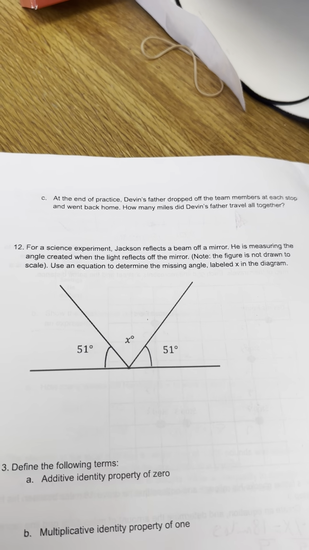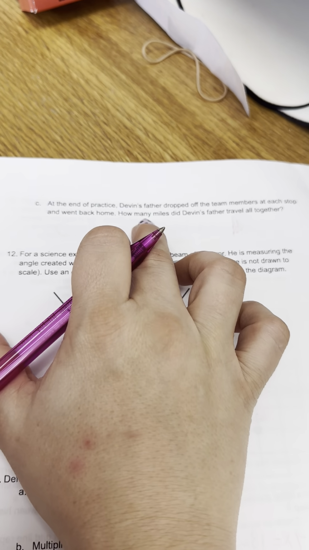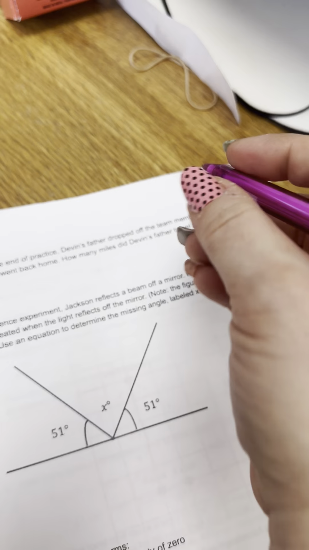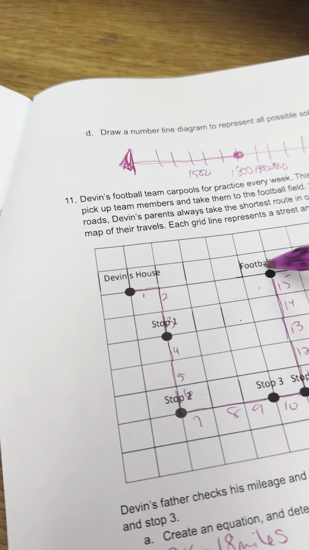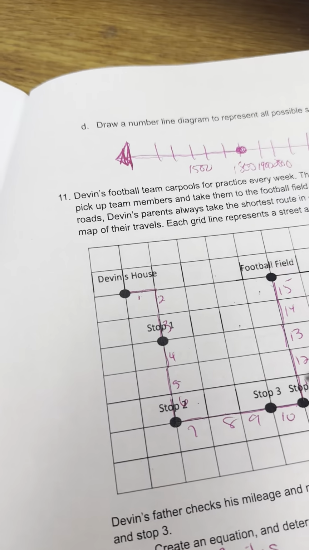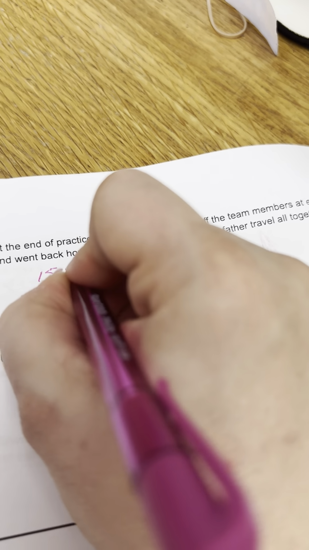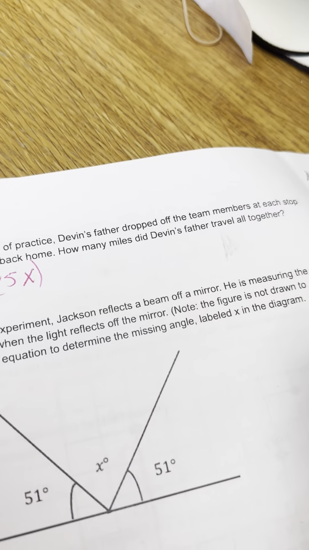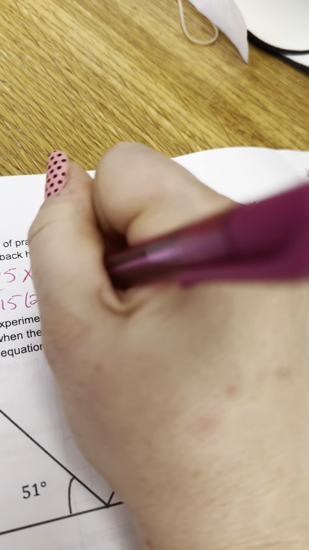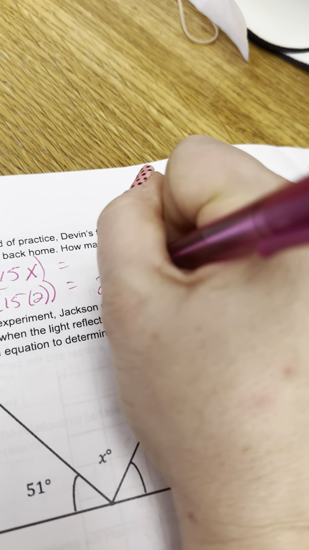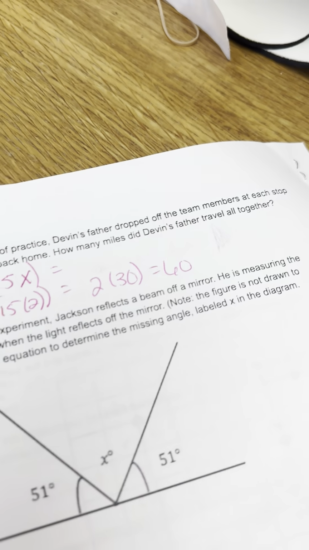At the end of practice, Devon's father dropped off the team at each stop and went back home. How many miles did he travel altogether? So if we are going 30 miles one way and 30 miles back, I have my 15 times my number of grid lines, and then we're multiplying that times 2. And if we know that our grid line was each 2, this ends up being 2 times 30, or 60.